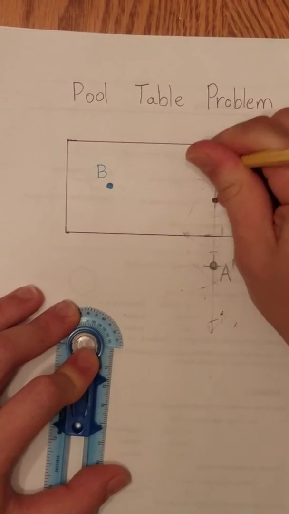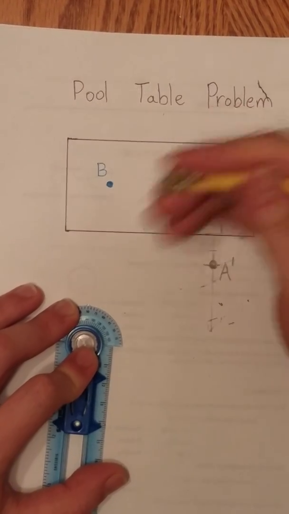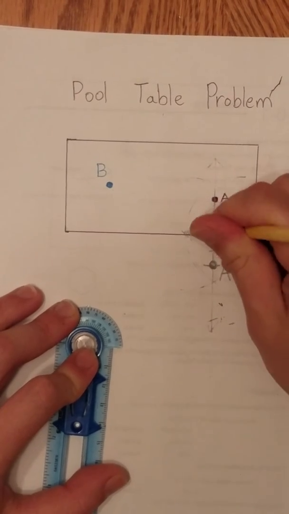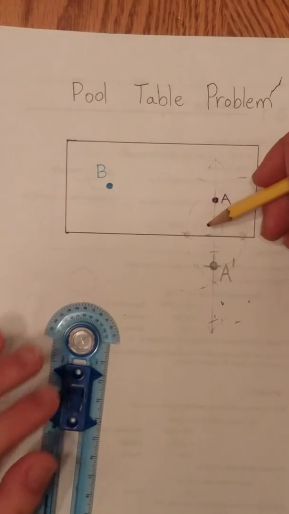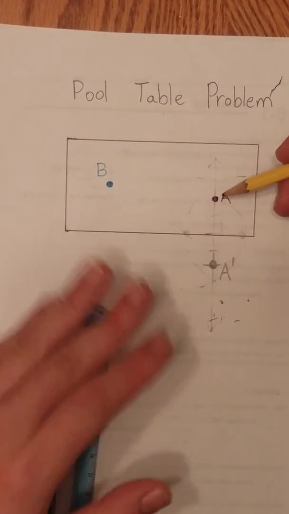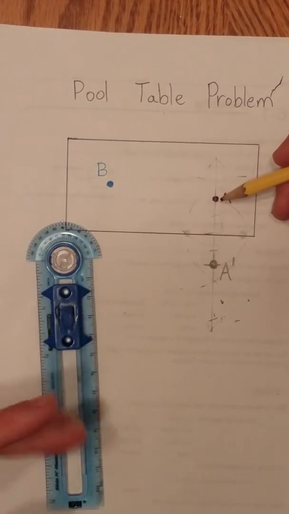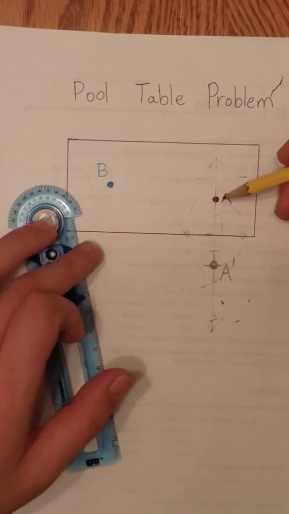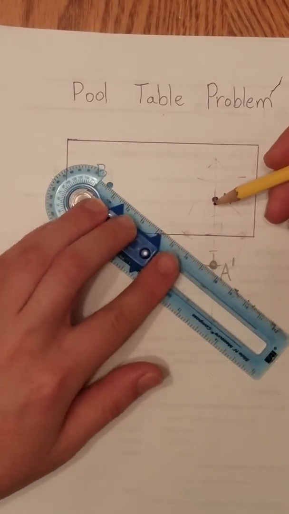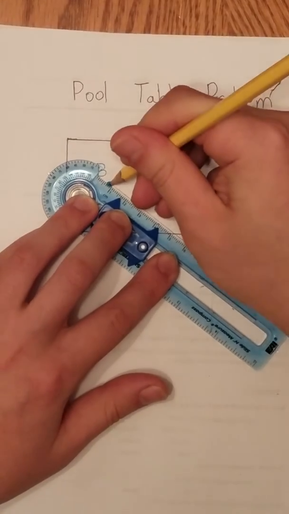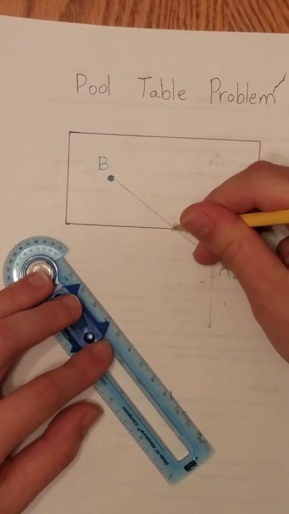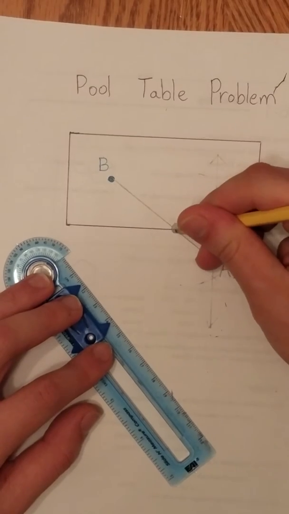Then I can get rid of everything else. With transformations, you're usually drawing so many diagrams that it's usually beneficial to actually erase everything you've already drawn. And from here on out, we finish this problem like we finished the graph problem. I'm going to take A prime and connect it to point B and recognize that this is the point I need to bounce off of.